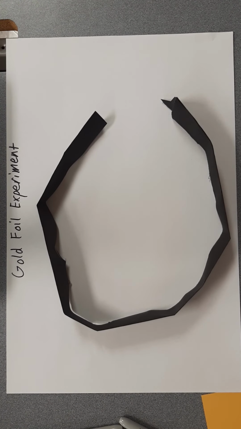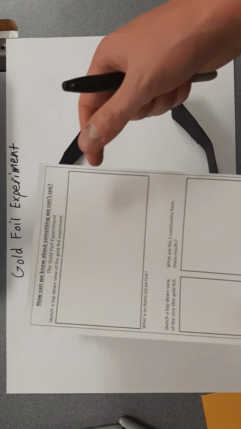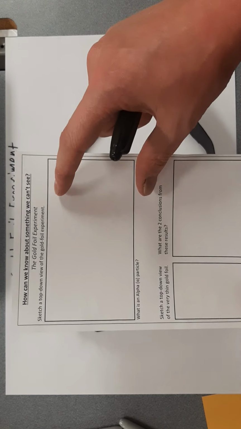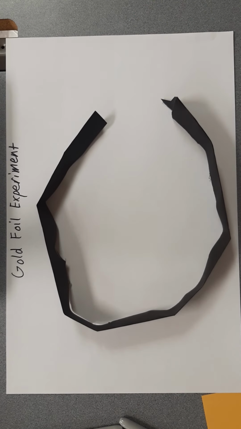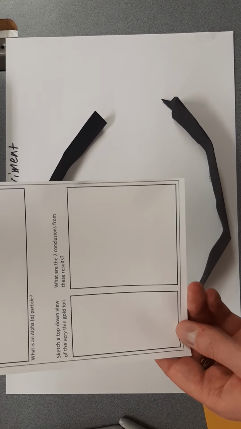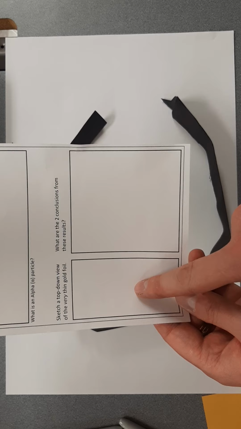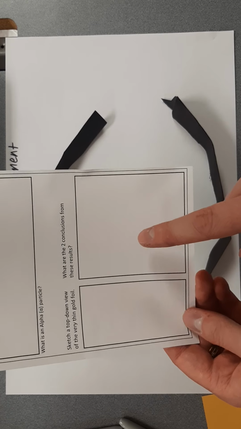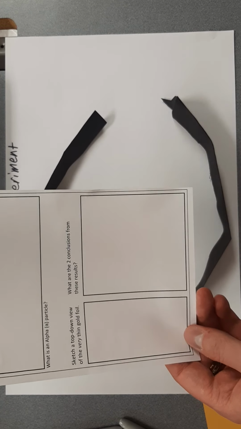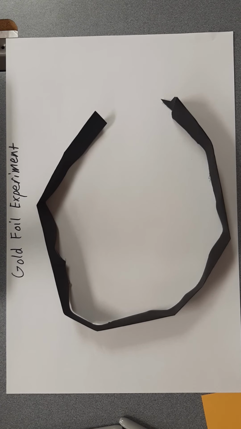So today we are talking about the gold foil experiment, also sometimes just called the Rutherford gold foil experiment. He was one of the guys that did it. So you might have this handout. What we're going to look at is a top-down view of the gold foil experiment. That's what we're looking at right here. We're also going to look at a very thin gold foil, and we're going to sketch that, and then we're going to talk about the two conclusions that he was able to draw from these results.